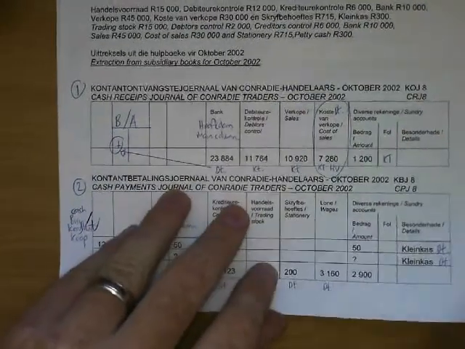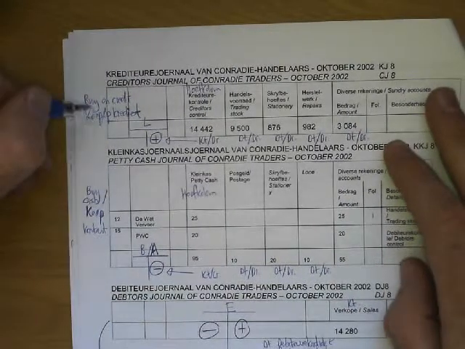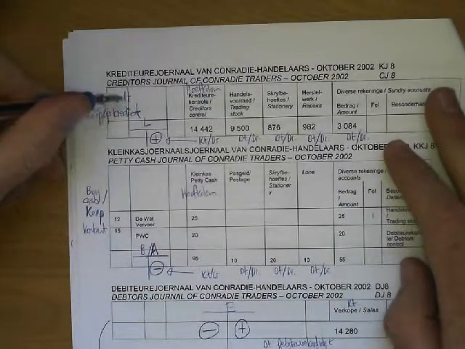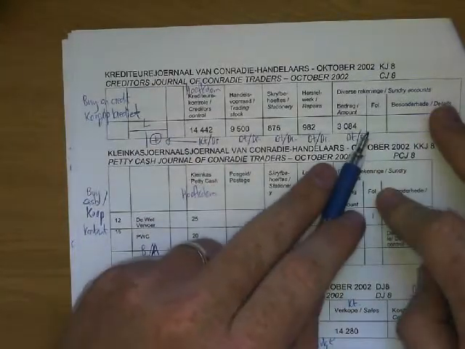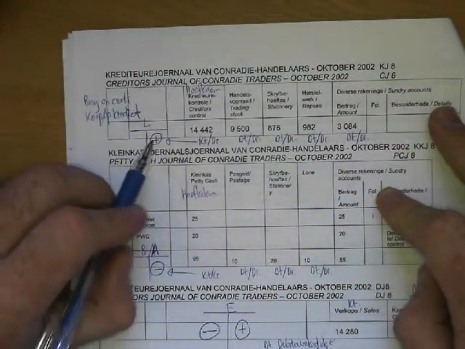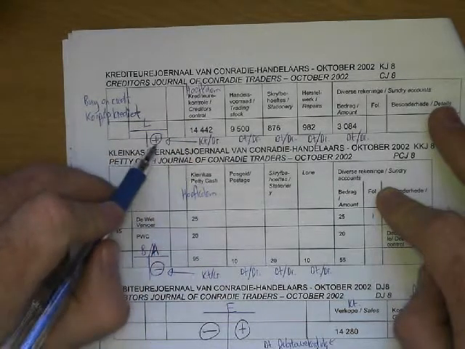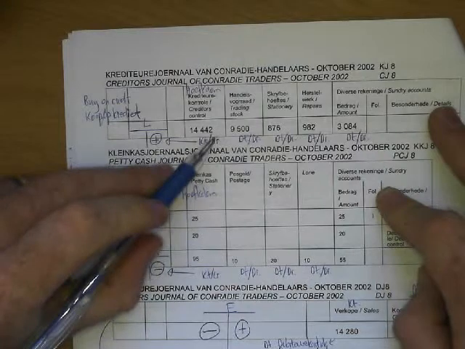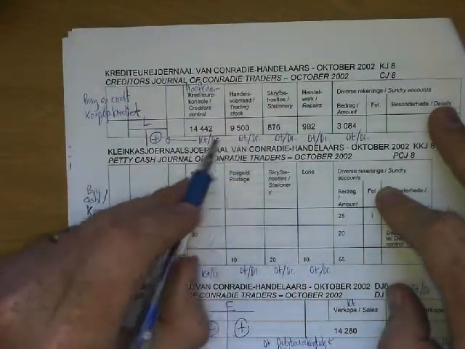Okay, let's go to the next part, which is the Creditors Journal. Now, in the Creditors Journal, we are also buying, but we are buying on credit. The first column will again be credited and all the other columns will be debited. But the reason why the first column is credited is because creditors control is a liability and we are buying on credit. That means we are owing more money. That is why the first column is credited. If we add all the other totals together, we will get the 14,000.